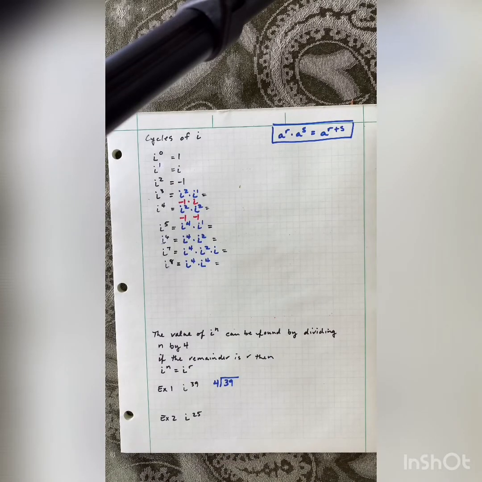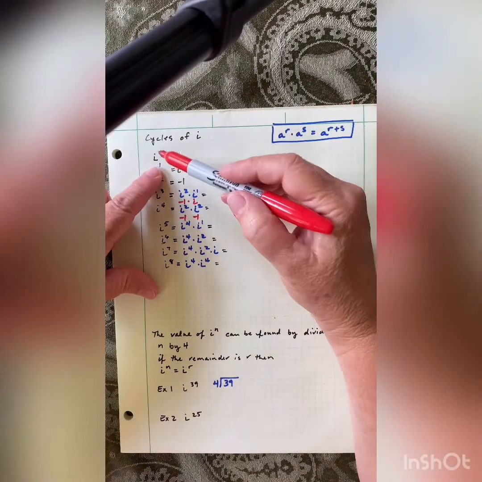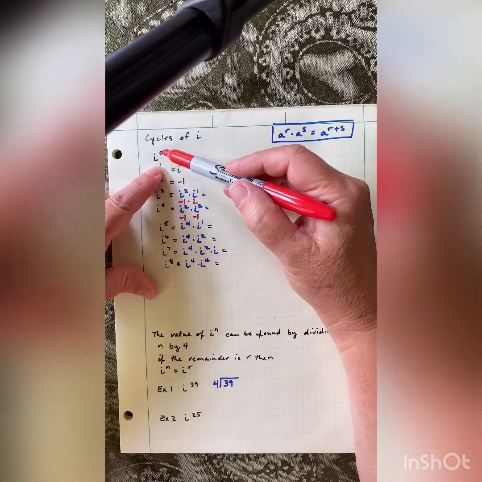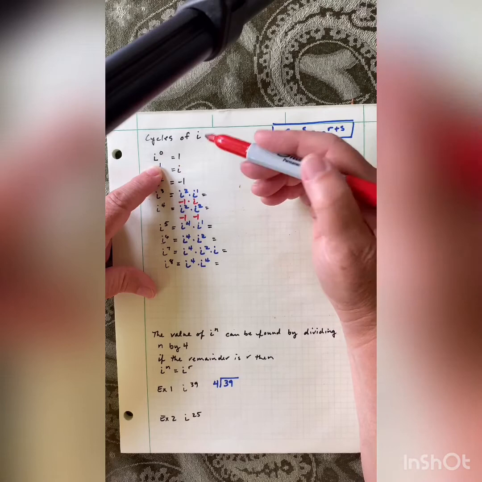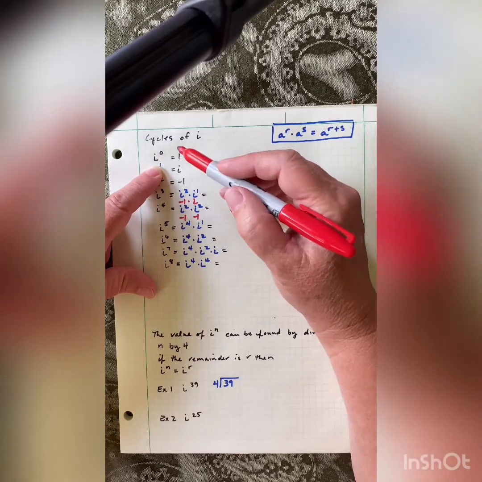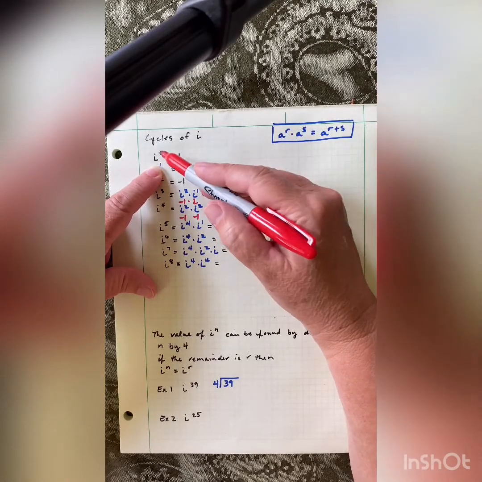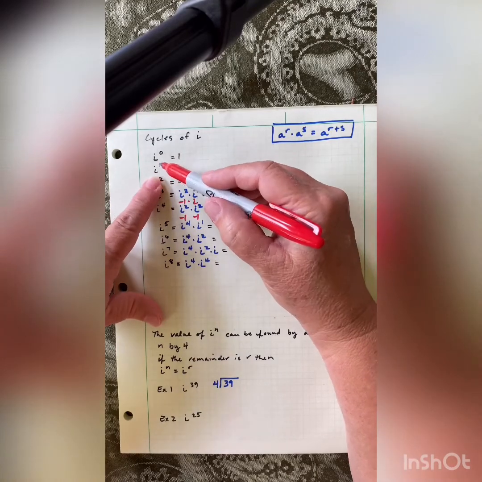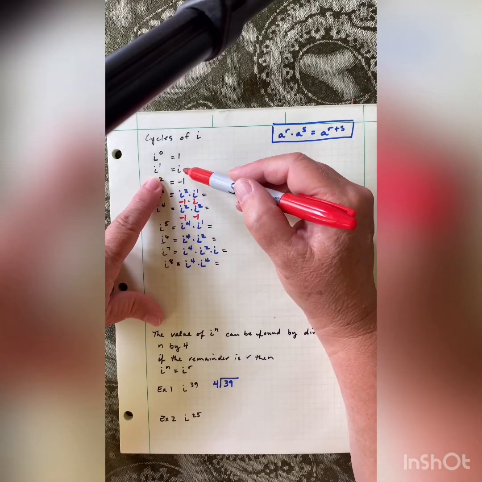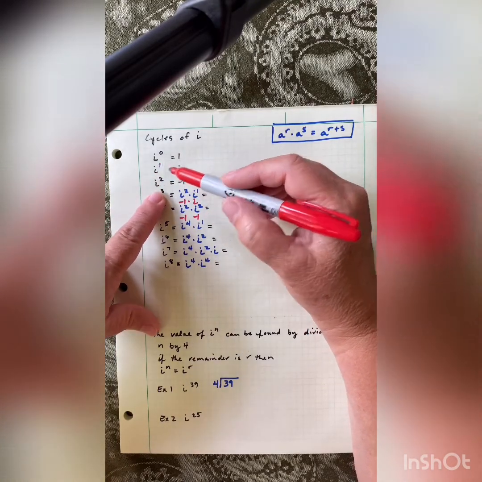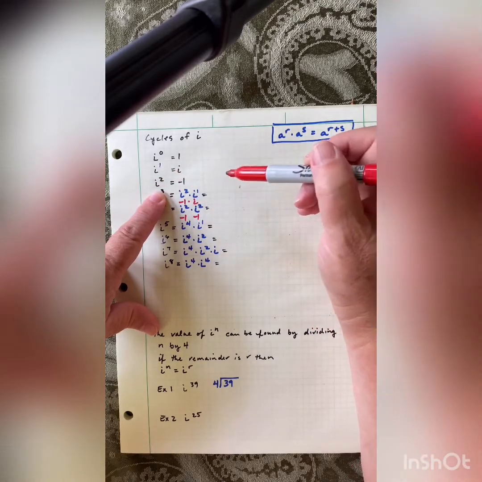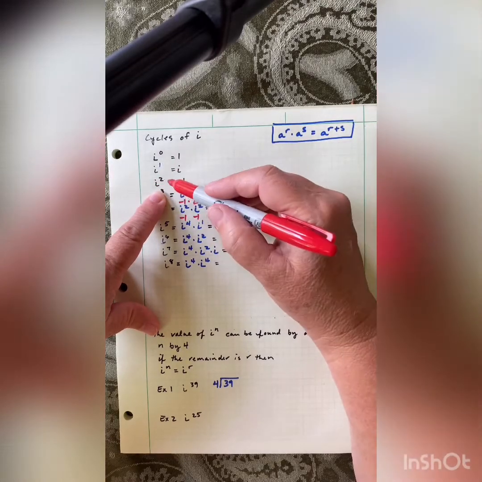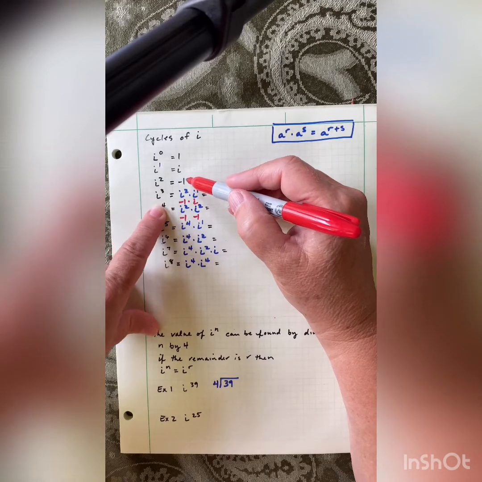Now we're going to do cycles of i. Okay, i to the 0 power. Anything to the 0 power except for 0 to the 0 power is 1. Anything to the first power is itself, so that's going to be i. I squared, well, our definition in the very beginning said i squared is -1, so here you go.